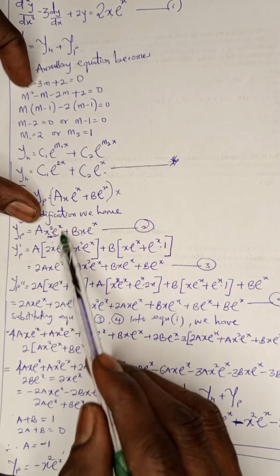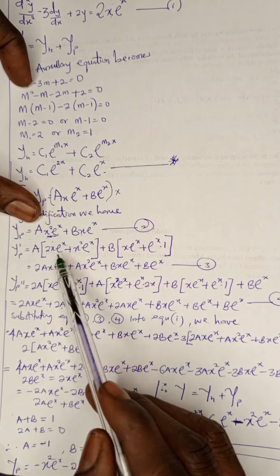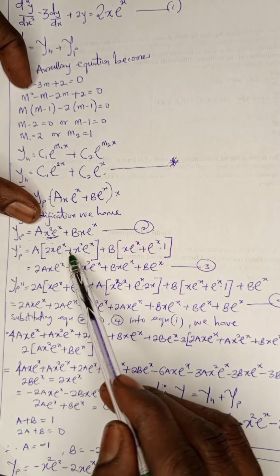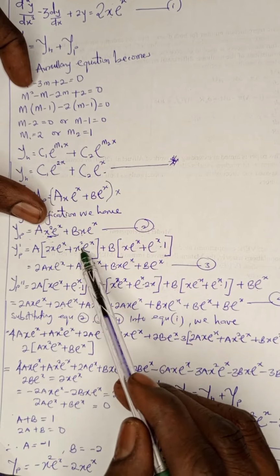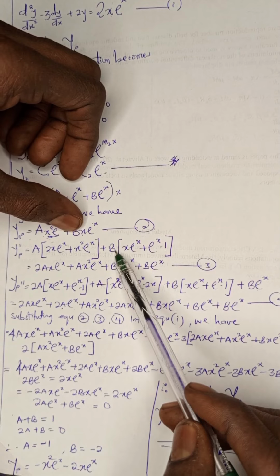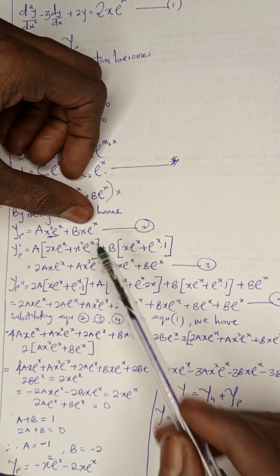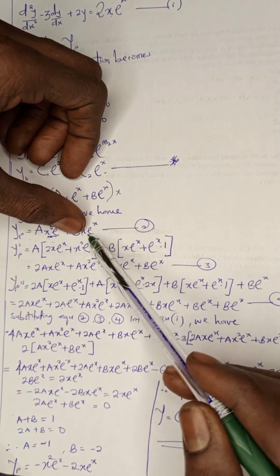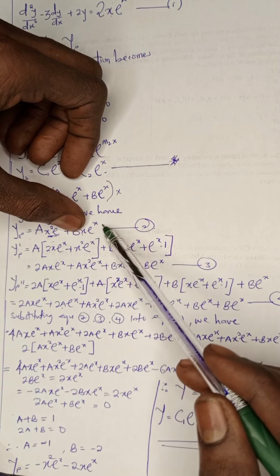So differentiating this one using the product rule, I keep this constant. Differentiating this one, I have this, plus. I keep this constant, differentiating this, I still have this. Now going over to this place, I have b. So the b is out because it's the constant. So guys, if you observe critically here, I can still differentiate this one using the product rule.